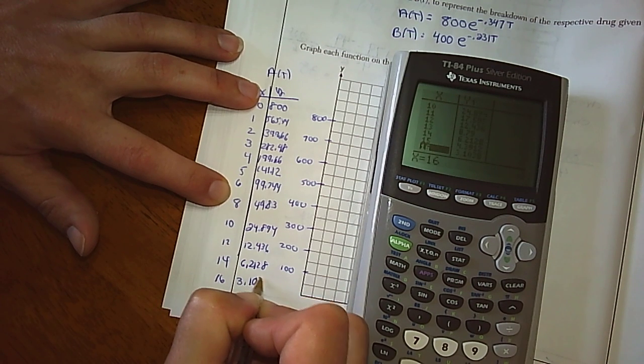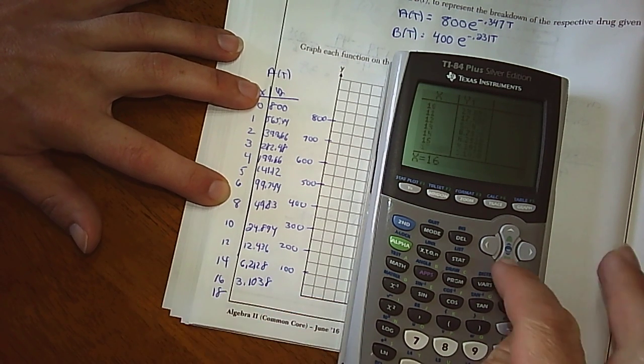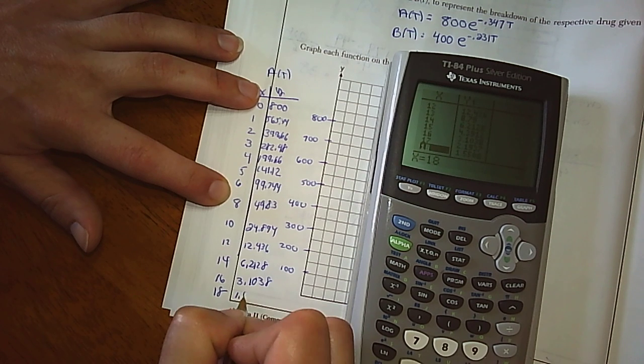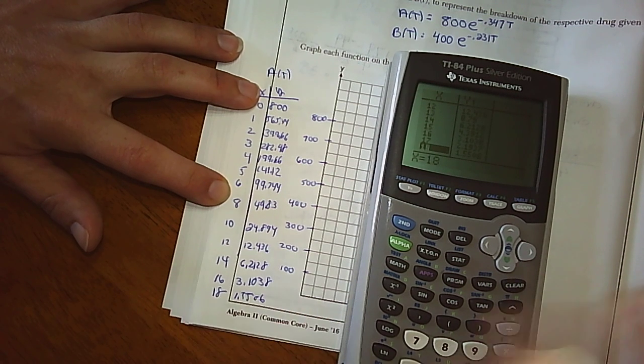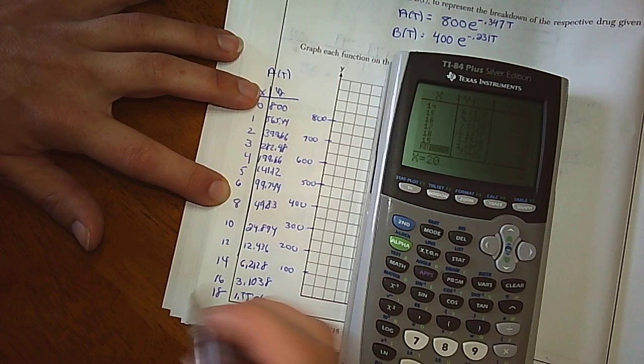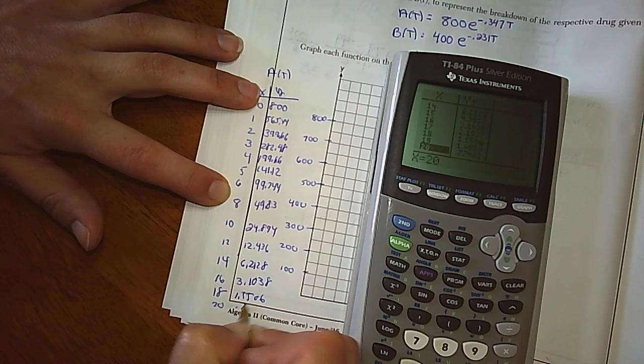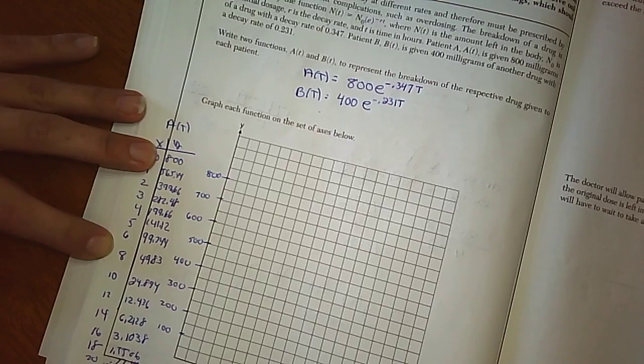16 is 3.138. 18 is 1.55. If you notice, it's asymptoting towards the 0. That's what's happening here. 0.77462.